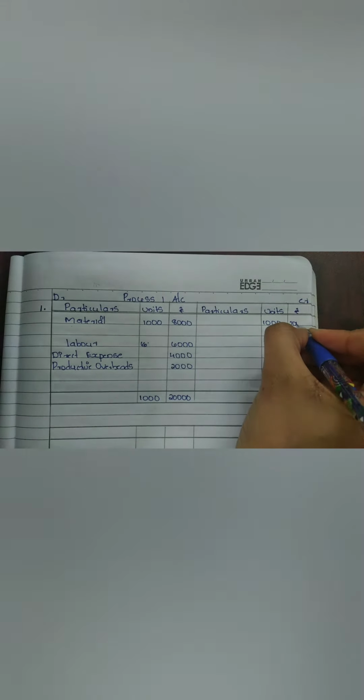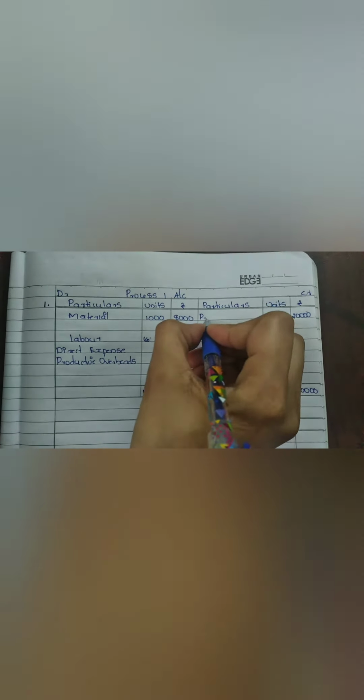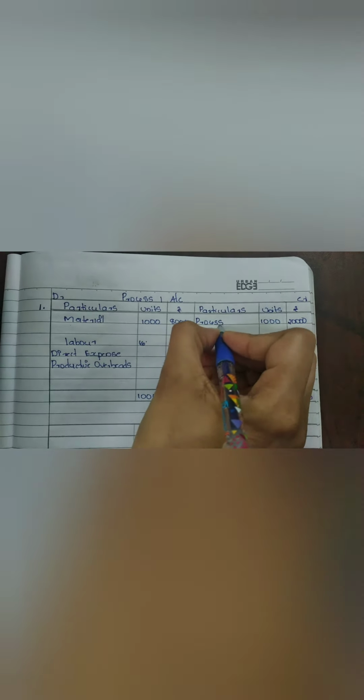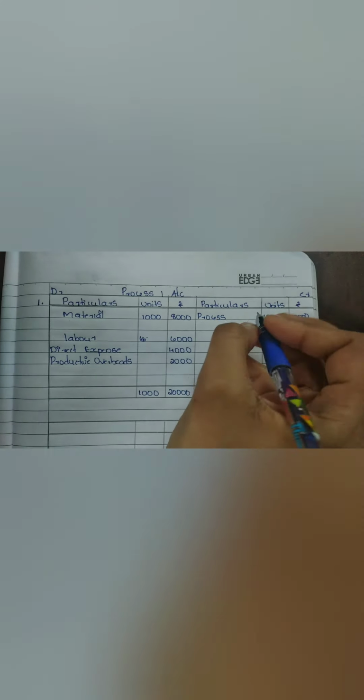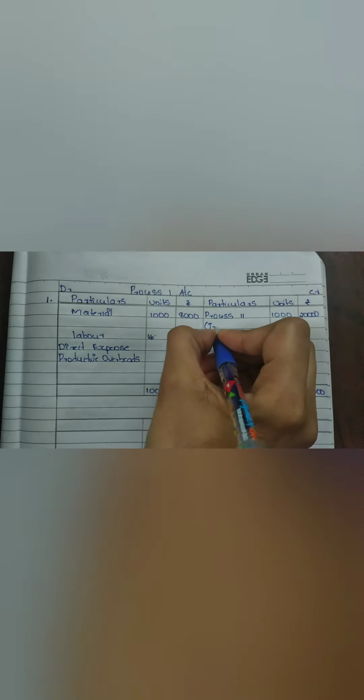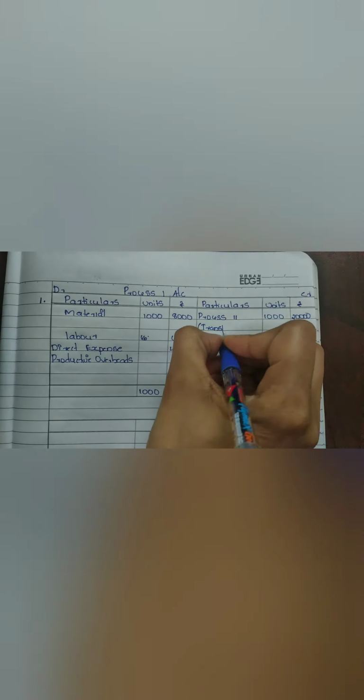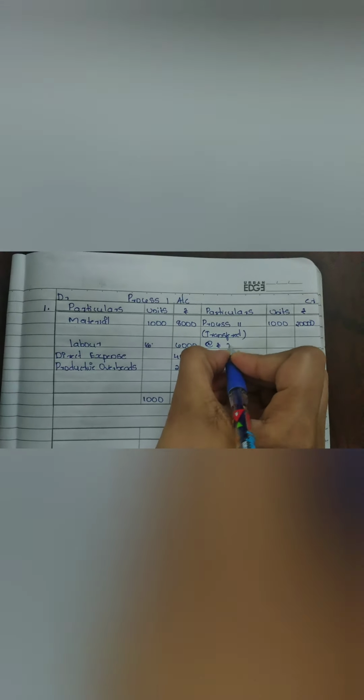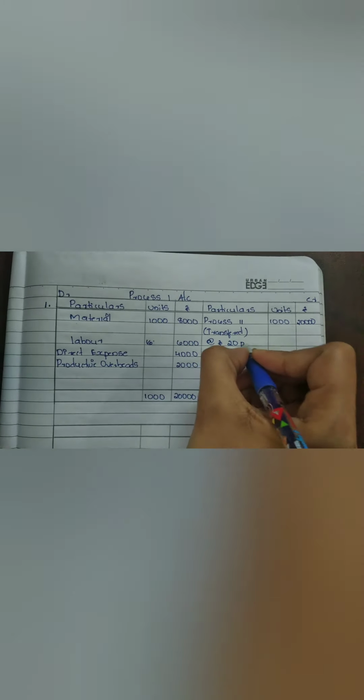So this is what is transferred to the process 2 account. This is by process transferred, that is transferred to process 2 account. This will be the input of process 2. Transferred at rupees 20. And now let's see how we got this 20 per unit.